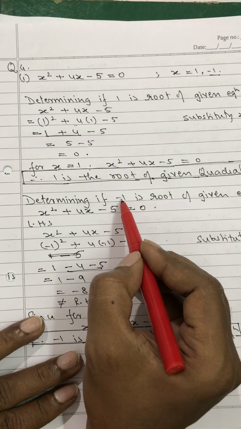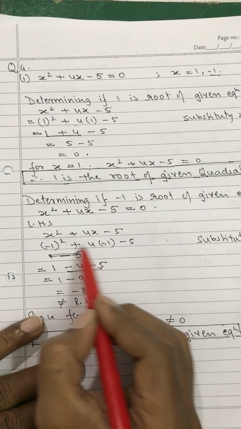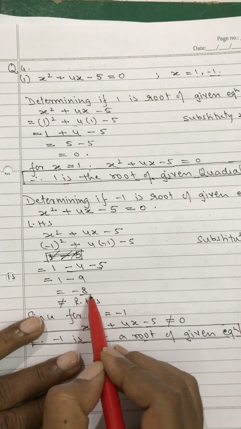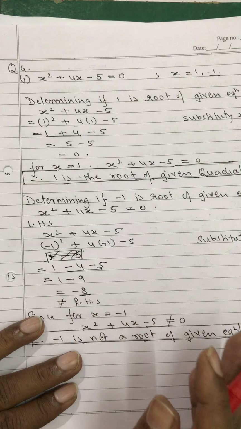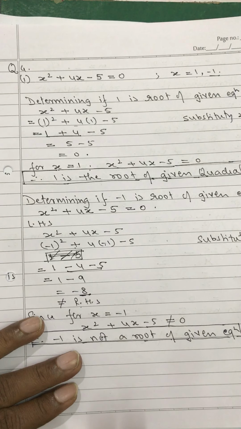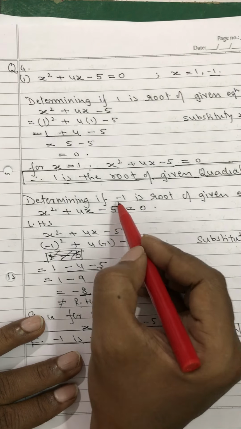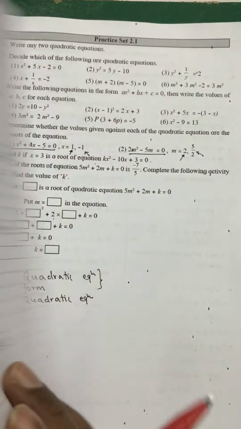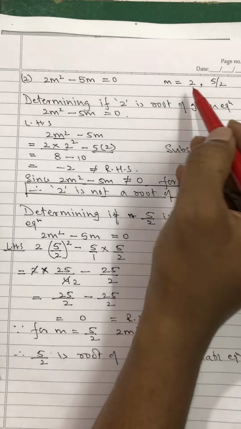If you substitute the value -1, and after substituting, the value is not turning to be 0, it can be anything other than 0, then -1 is not a root. Same you've seen over here, two values are there.